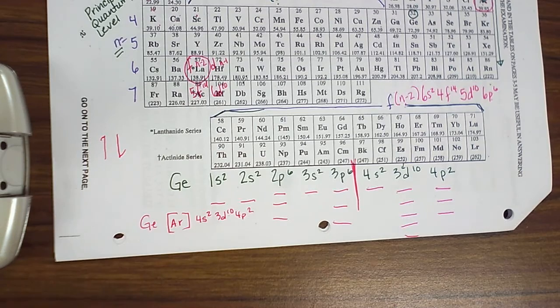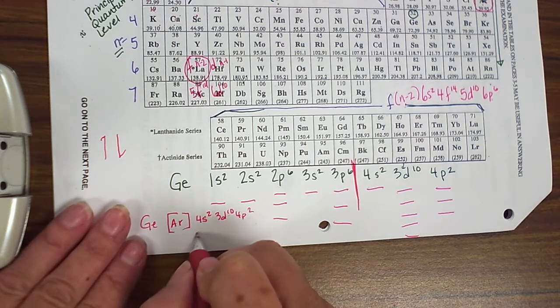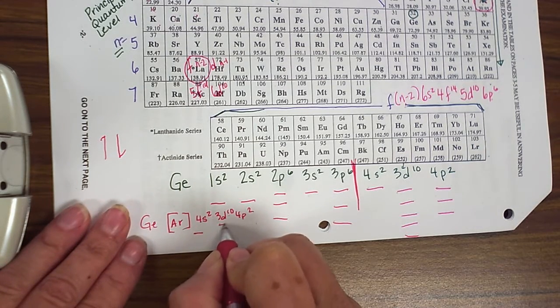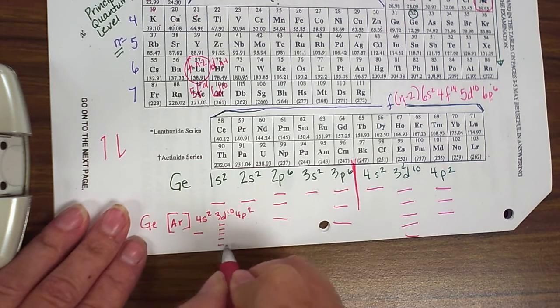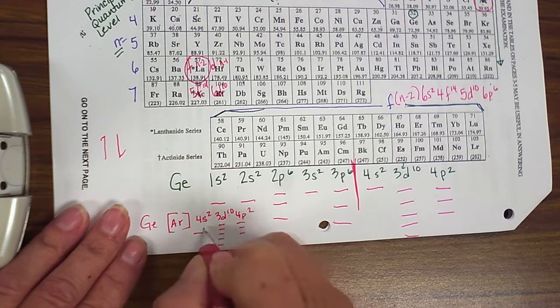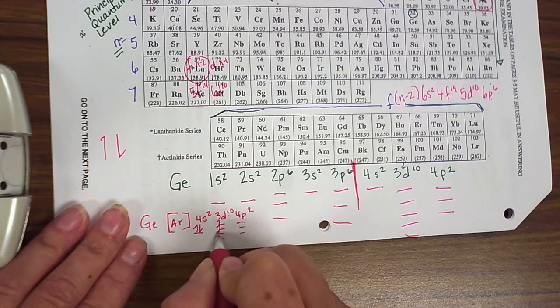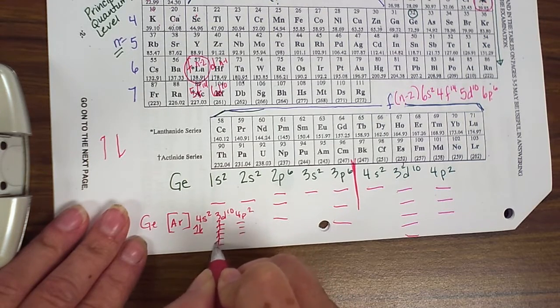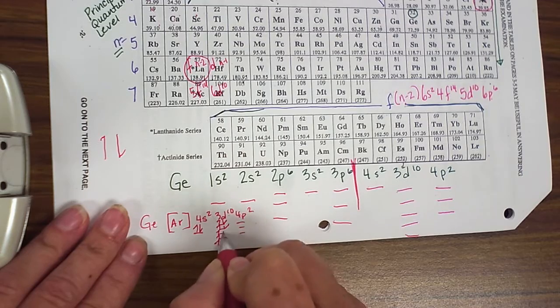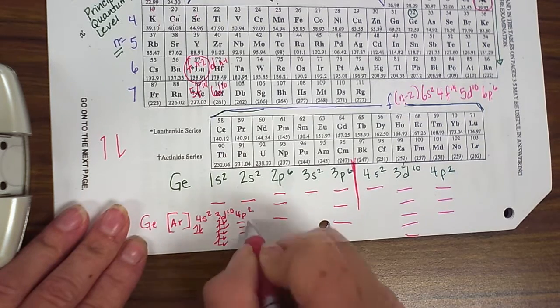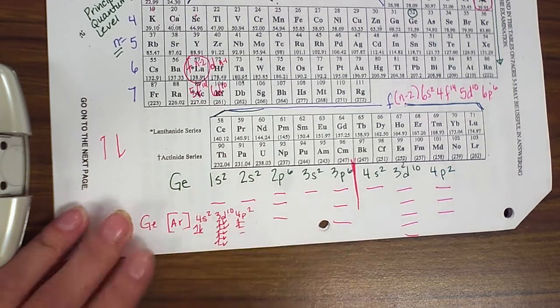And that is germanium. So now I can go 1, 1, 2, 3, 4, 5, and then 1, 2, 3. So up, down, up, up, up, up, up, down, down, down, down, down, and then up, up.